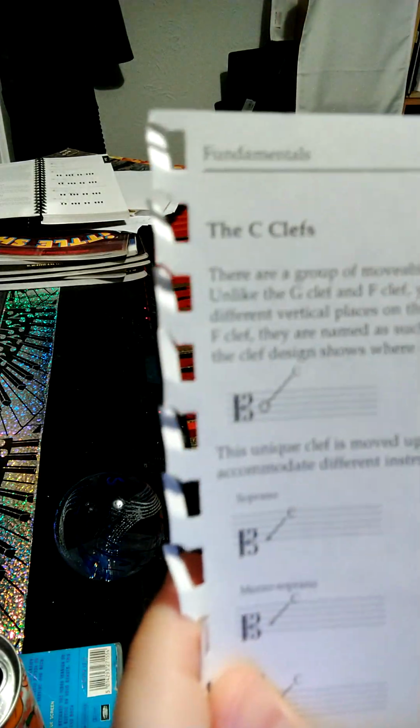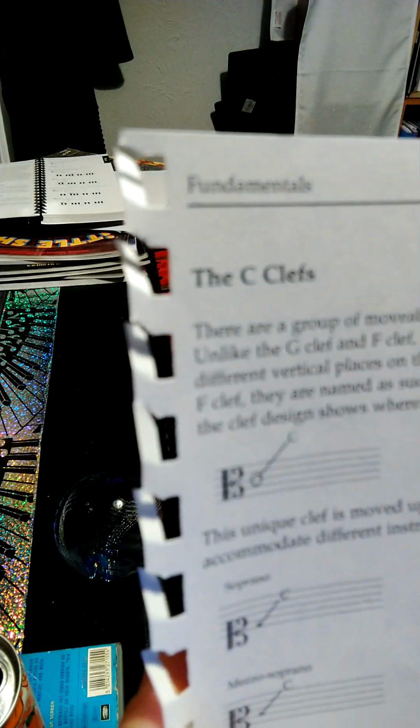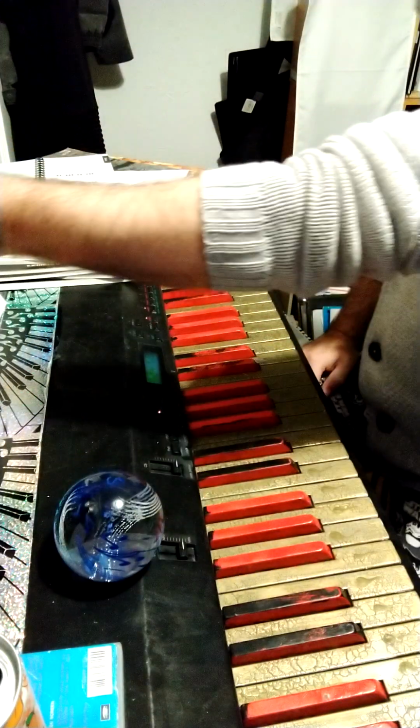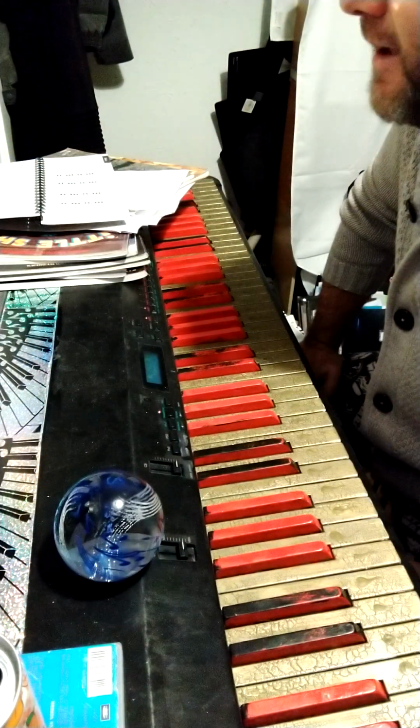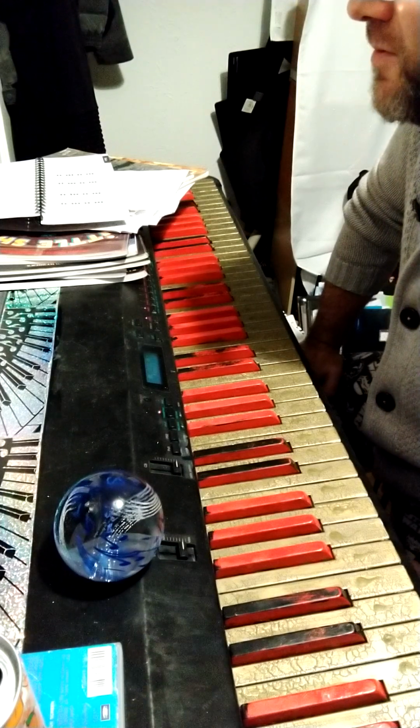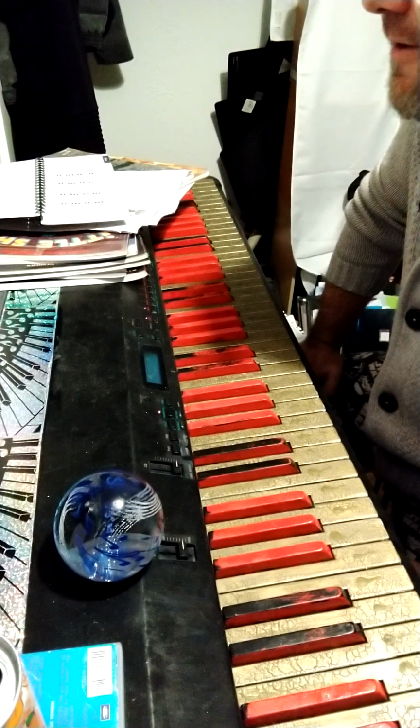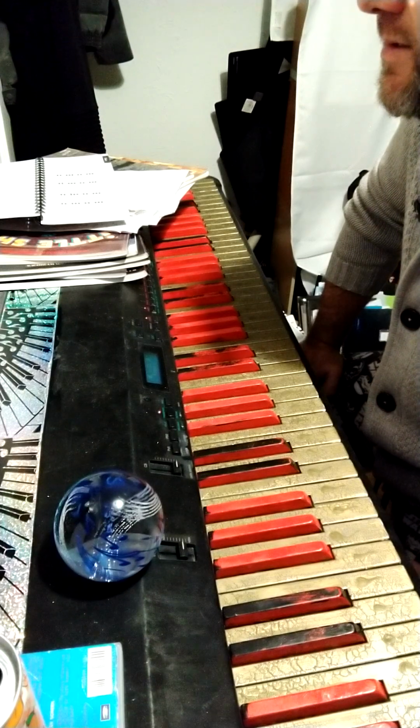So it looks like that. And this unique clef is moved up and down the staff or stave to accommodate different instrumental ranges.